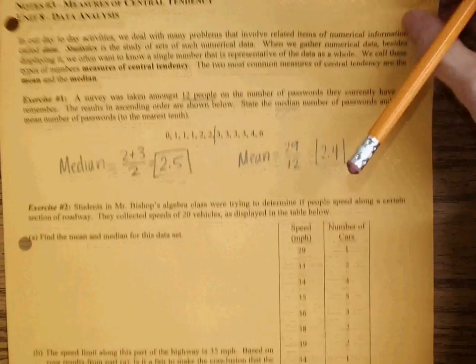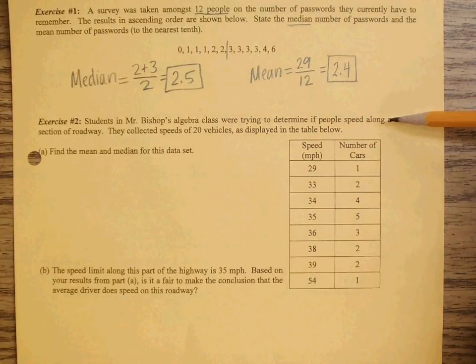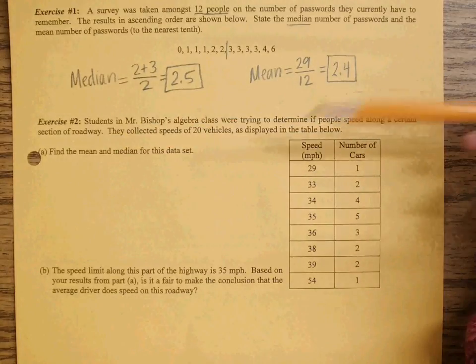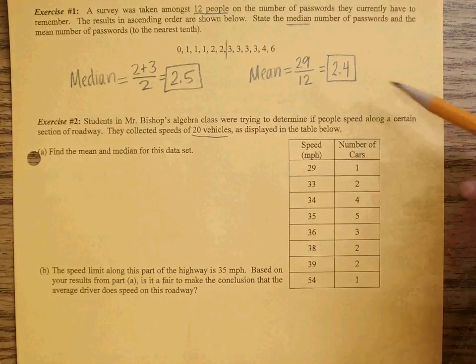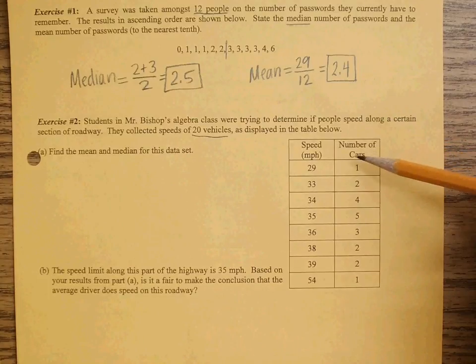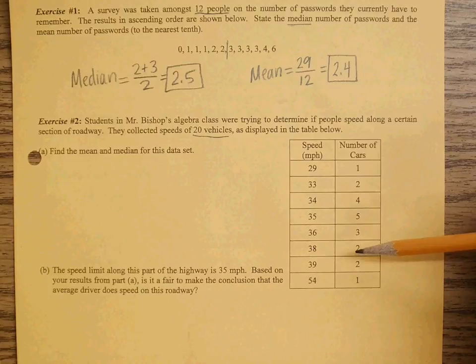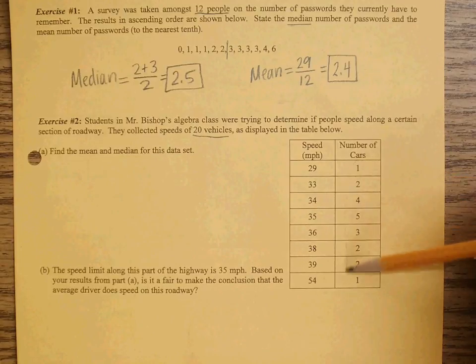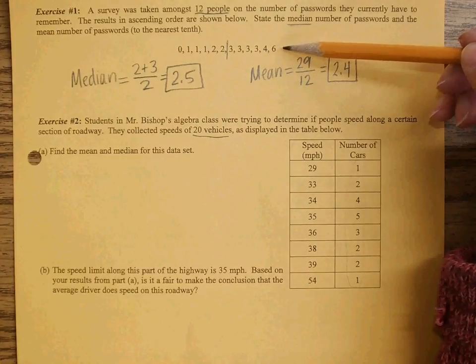Problem number 2, we have students in Mr. Bishop's algebra class. We're trying to determine if people speed along a certain section of a roadway. They collected speeds of 20 vehicles, that's important, as displayed in the table below. Okay, so if I take a look at this data, I would say this is more like a frequency table where it's not all listed out like we had it before.